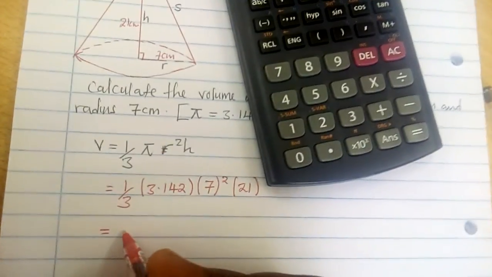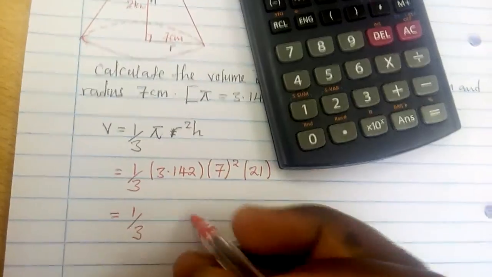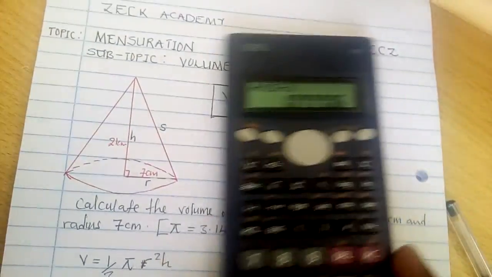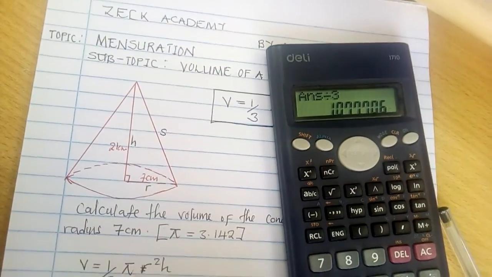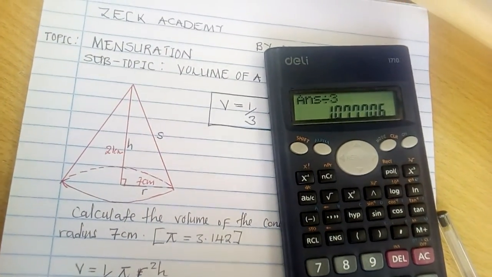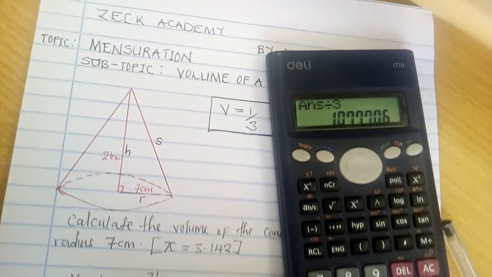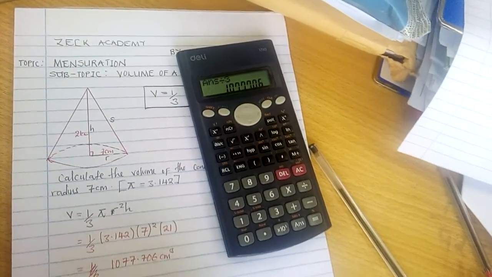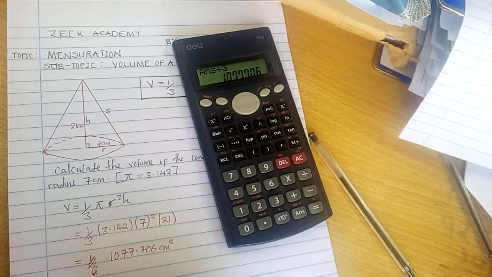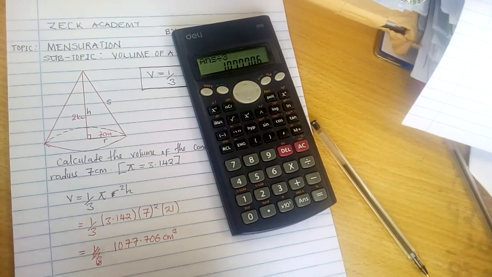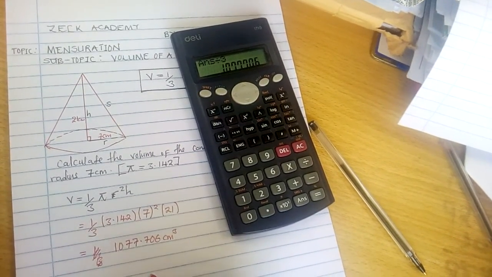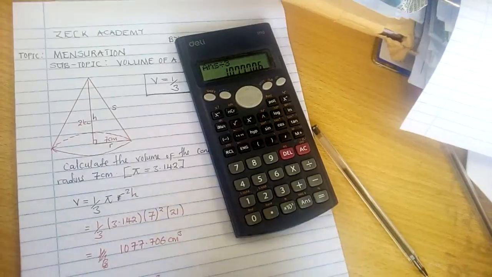The volume is, after solving everything, we are getting 1077.706 centimeter cube. So the volume of the cone is just equal to 1077.71 centimeter cube as the volume of the cone.